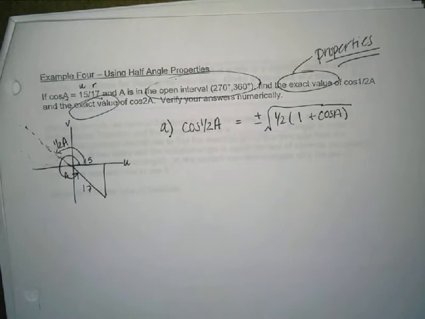If you find cosine 1/2 A, can't you just multiply that by 4 to get cosine 2A? Wouldn't that work, instead of having to do all that property stuff?